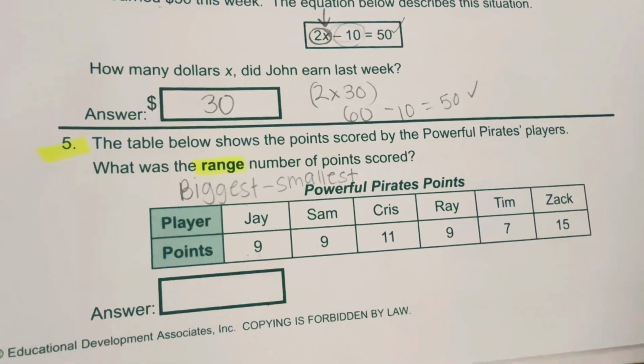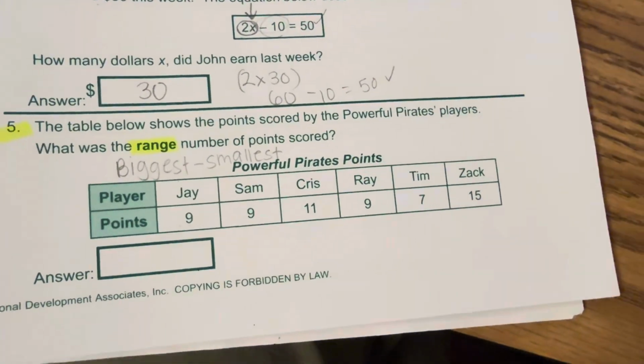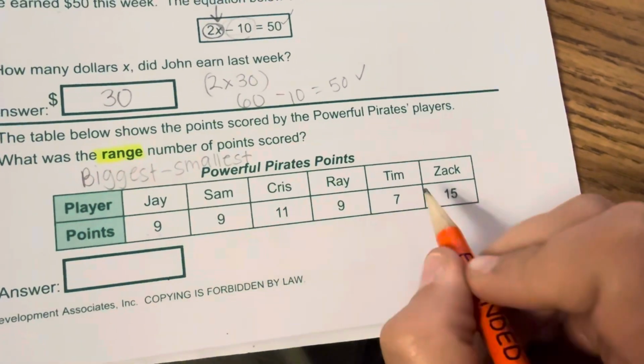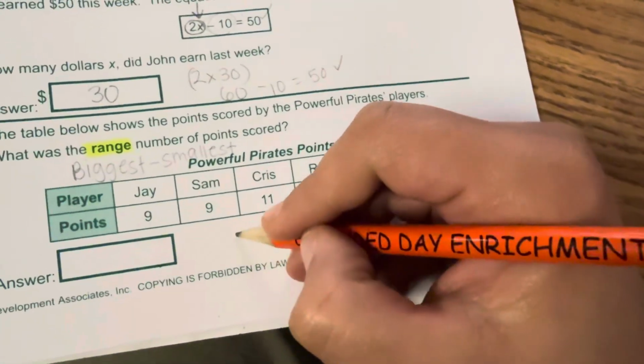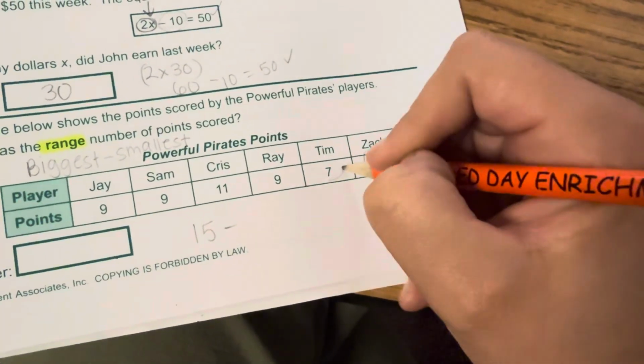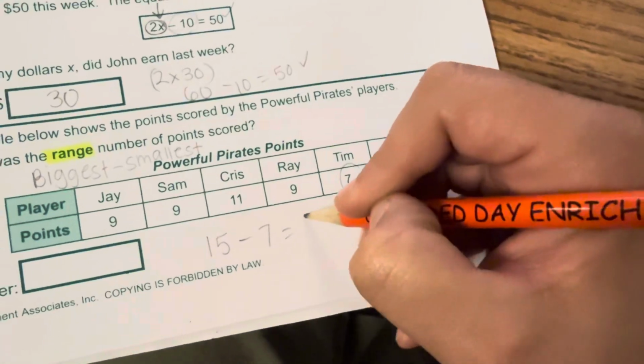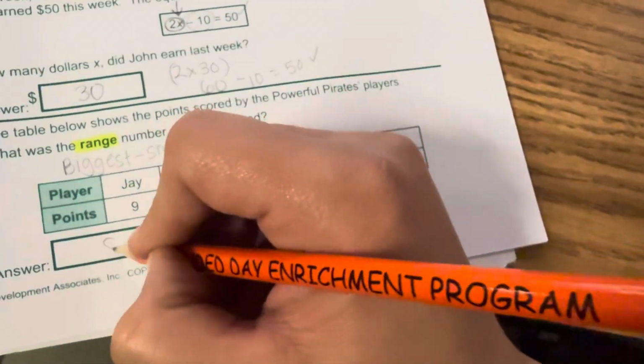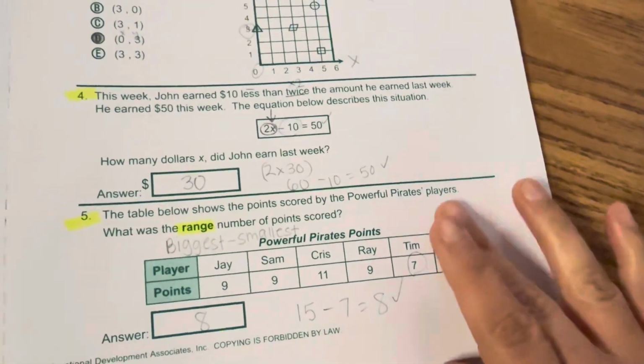5 wants to know the range. It's the biggest minus the smallest. So my biggest number up here is 15, and my smallest number up here is 7, and I know that 8 and 7 is 15, so I have 8. That was homework for Monday.